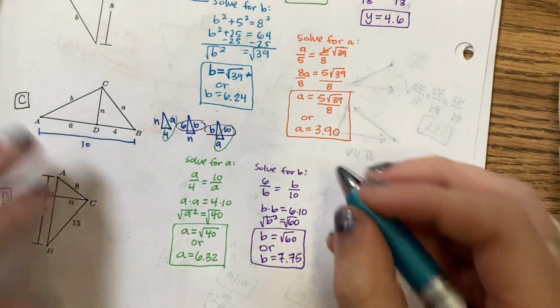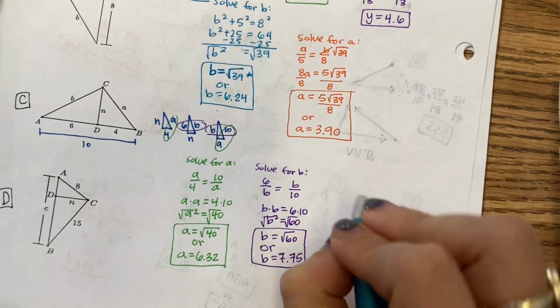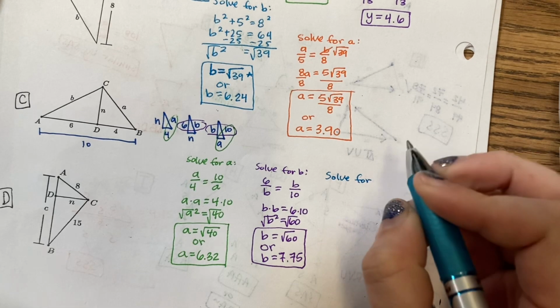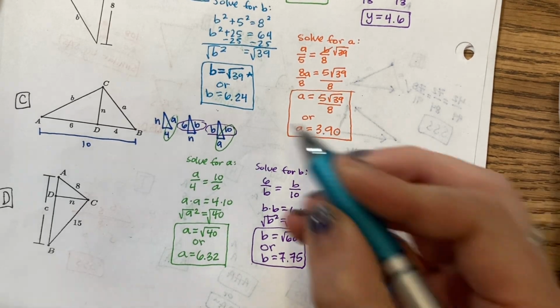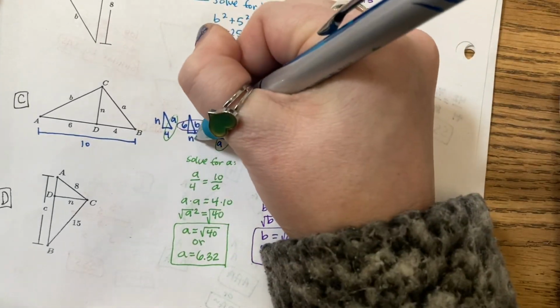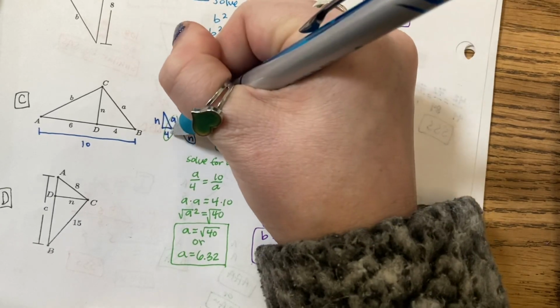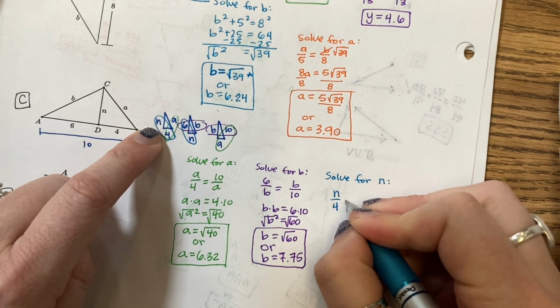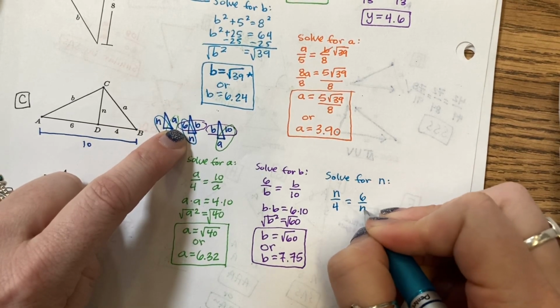Now I'm gonna solve for n. Where's n at? N is right here. N in 6, n in 4. N over 4 equals 6 over n.